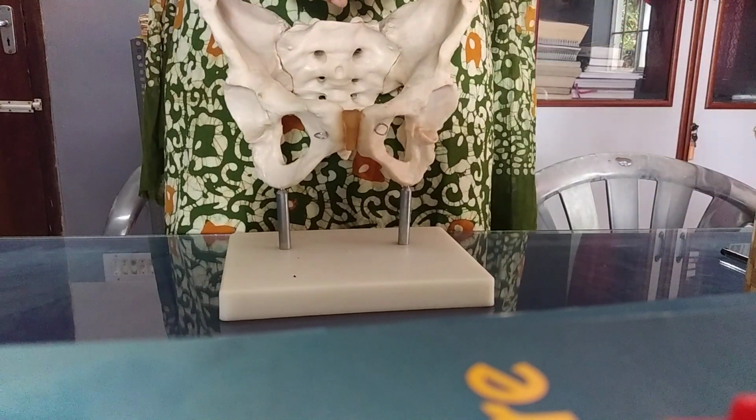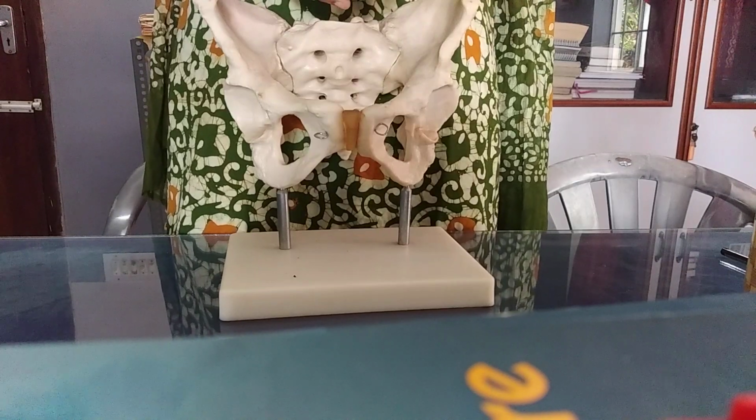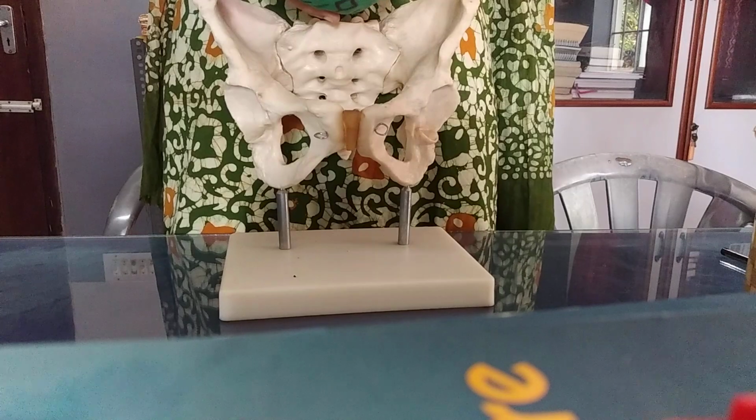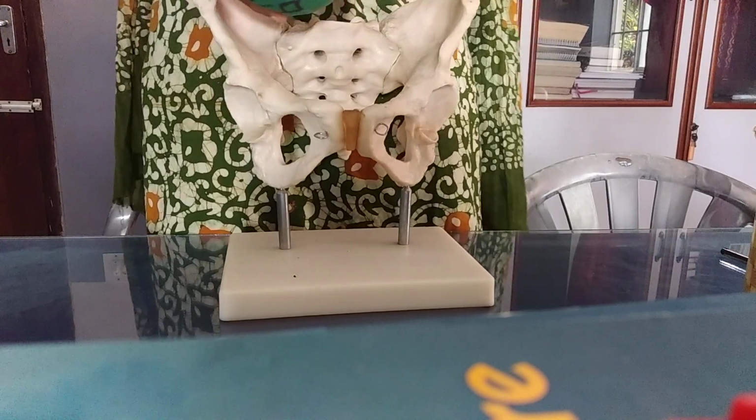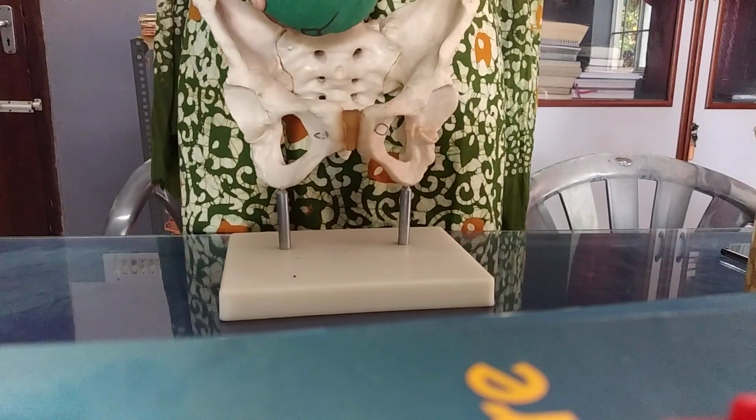The main movements are descent, flexion, internal rotation of the head, extension of the head, internal rotation of the shoulder and lateral flexion. So first one is descent. According to the first principle, descent takes place throughout the labor. In a primigravida, the descent takes place 2 weeks before the onset of labor, that we call lightening.